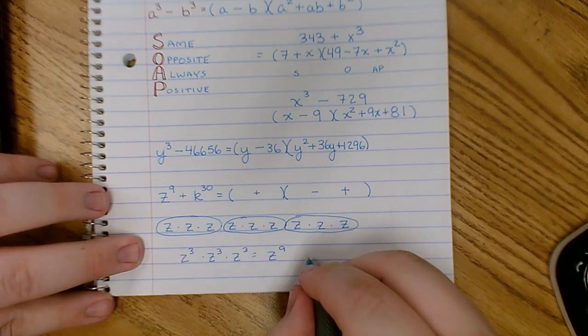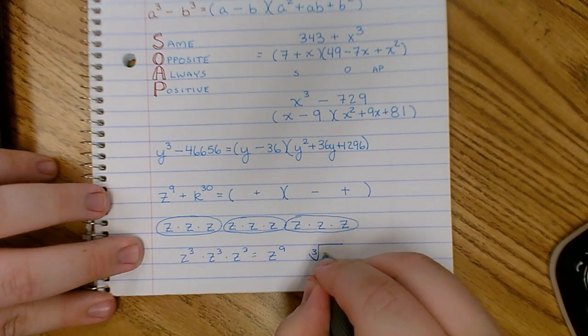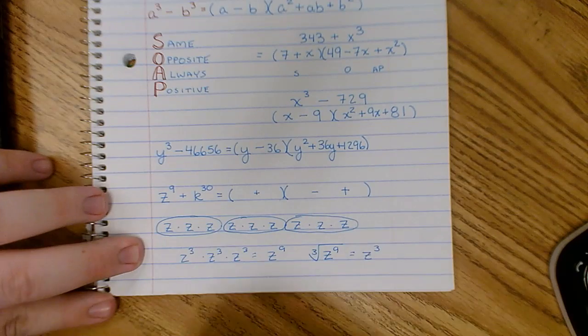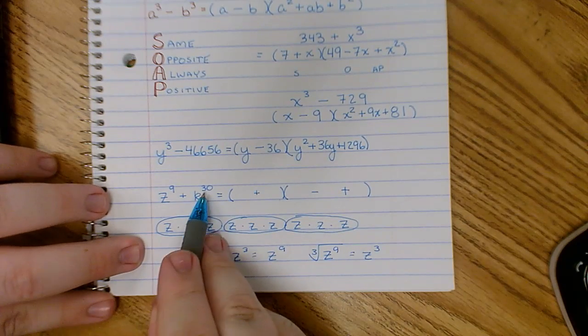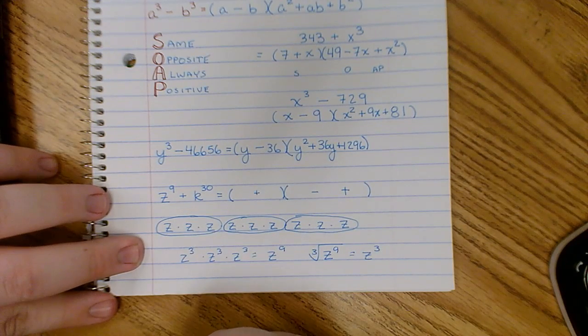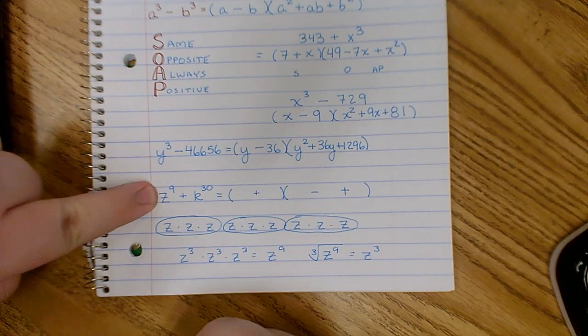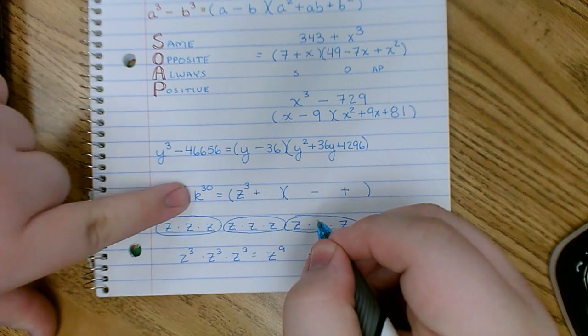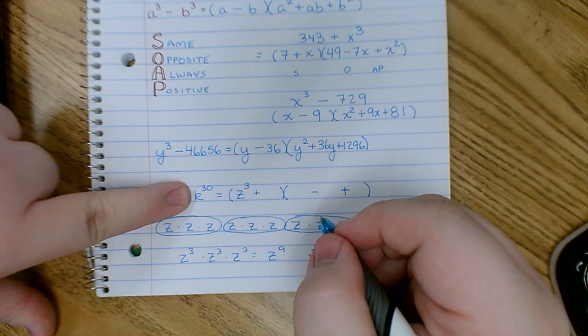So the cube root of z to the 9th is z cubed. Quicker way to think about it, divide the exponent by 3. Okay? The cube root of z to the 9th is z to the 3rd. The cube root of k to the 30th is k to the 10th.